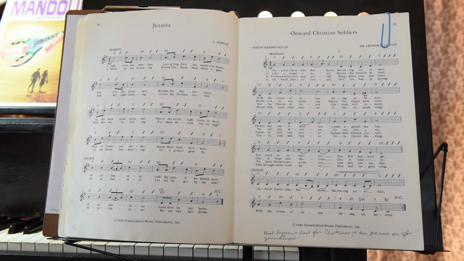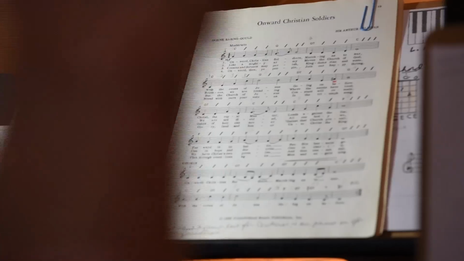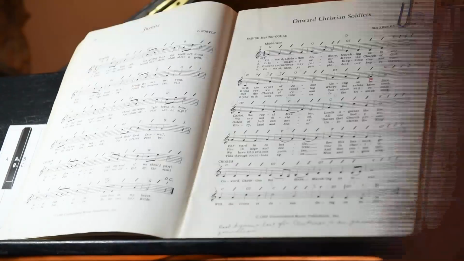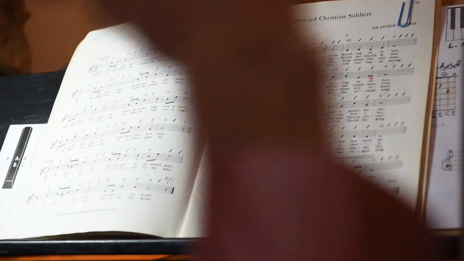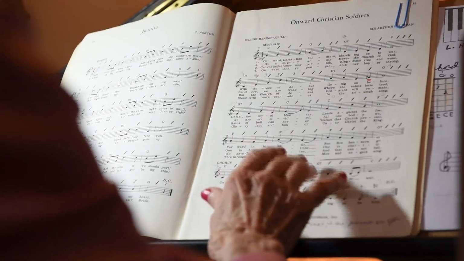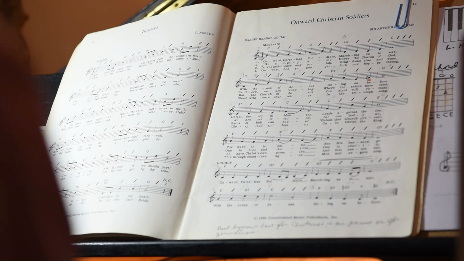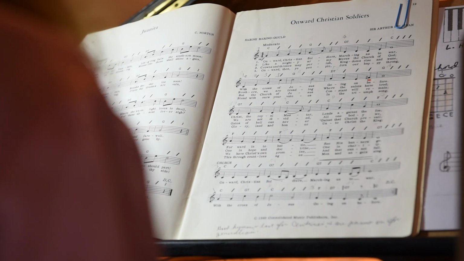Anyway, this song was written by Sir Arthur Sullivan, and it's in 4/4 time. They use it for special occasions, like in the United States when they had the president at that time during World War II. You know, they will play this music. All right, and it is in 4/4 time.